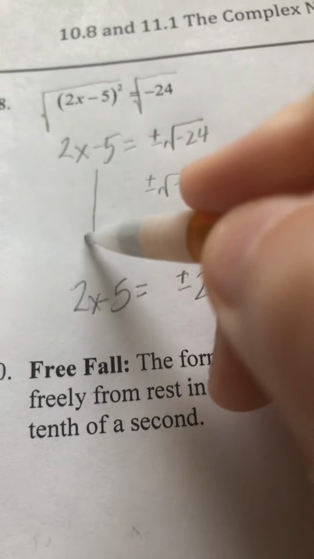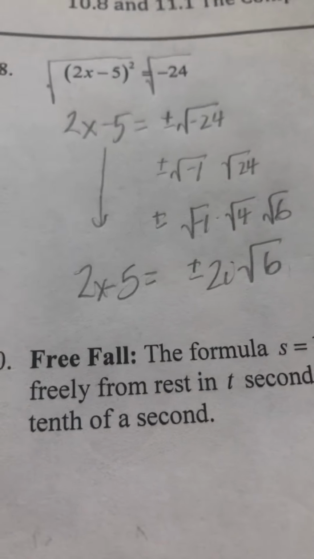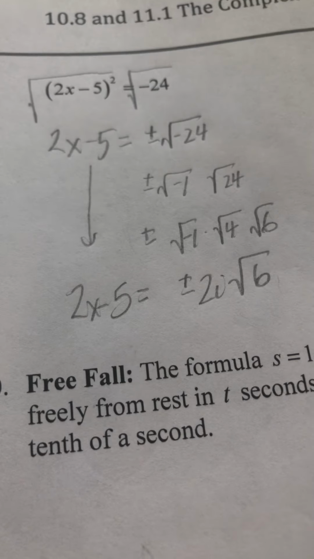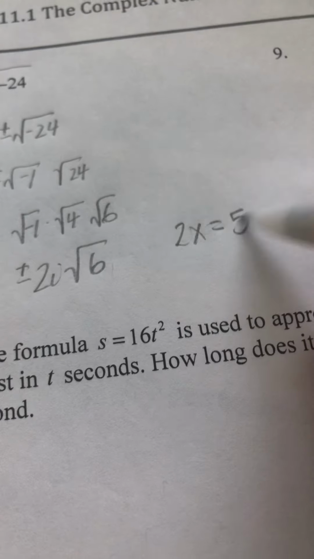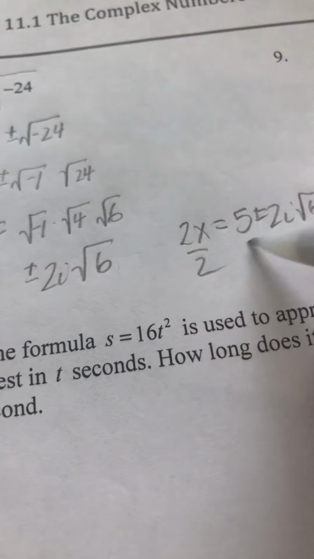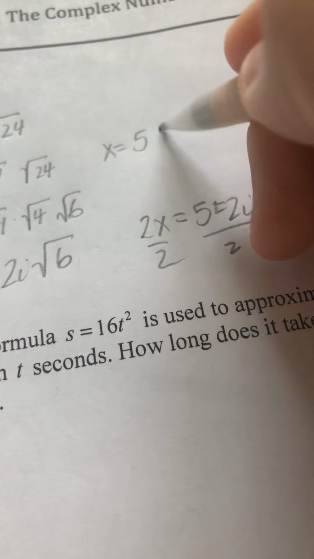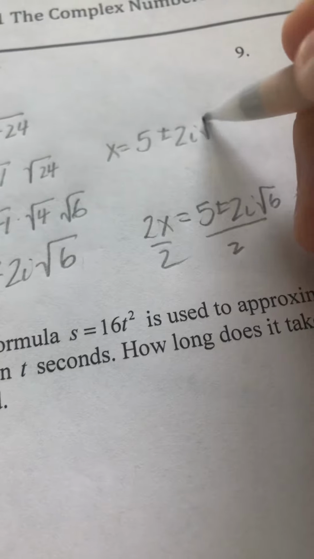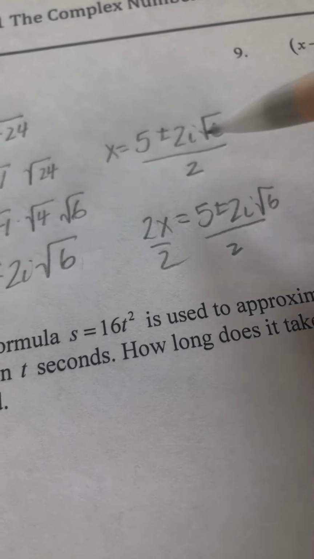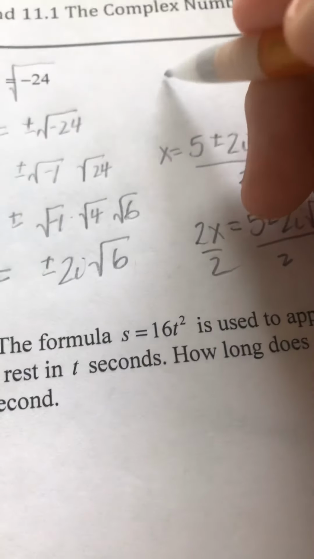Getting a little sloppy with my work here. Move over the 5 and divide by 2. So you get 2x equals 5 plus or minus 2i root 6, and then divide by 2. These are some interesting answers. If you want, you could break it up into this over this and this over this and then simplify with those two.